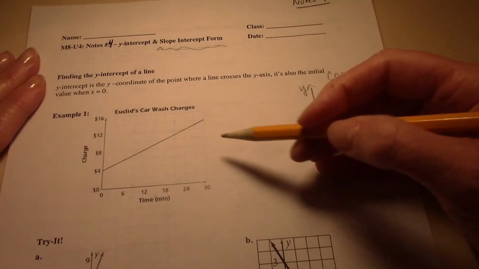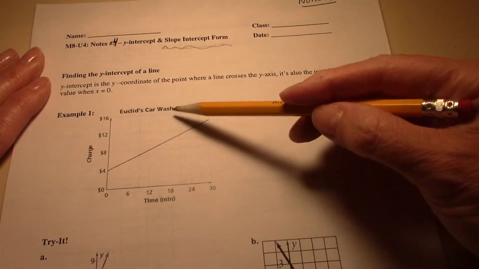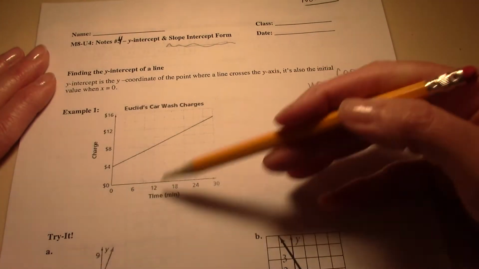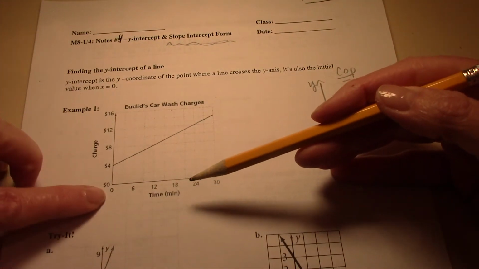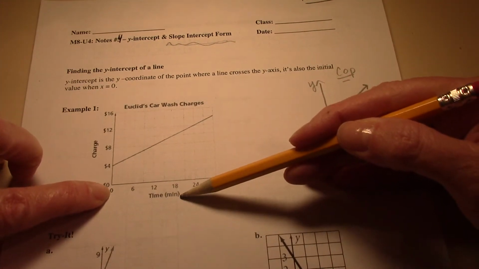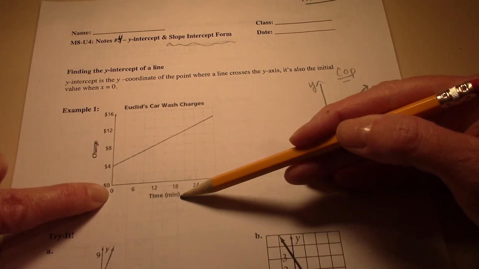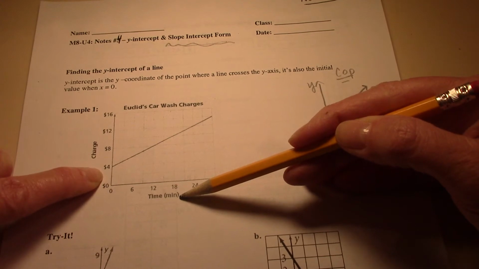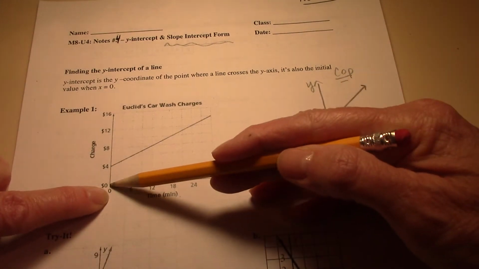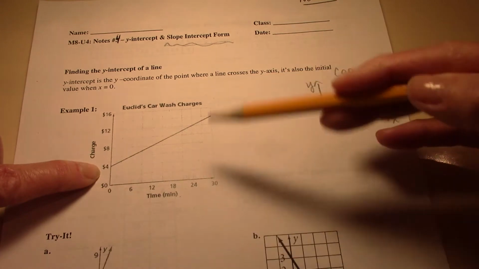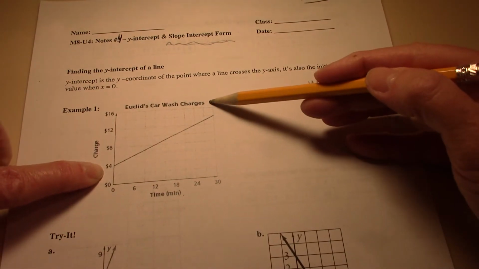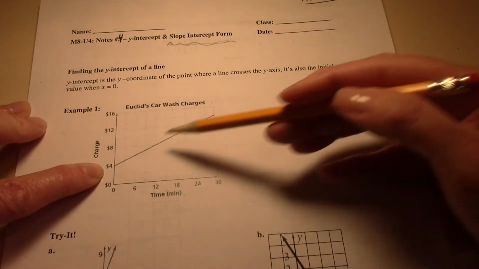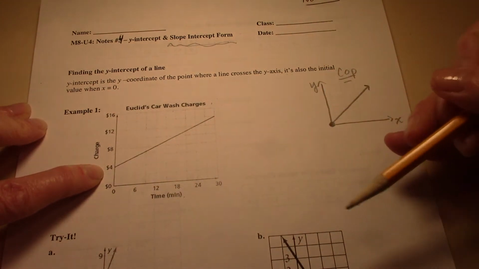Let's take a look at this title here. Euclid's car wash charges. So if I look at this and I go, all right, time in the car wash at 0 minutes, somehow they're charging me $4. That's the y-intercept. They're not charging me 0. For me to pull into the driveway to go into Euclid's car wash, they're going to charge me $4. And then how long it stays there, it increases at some particular rate.